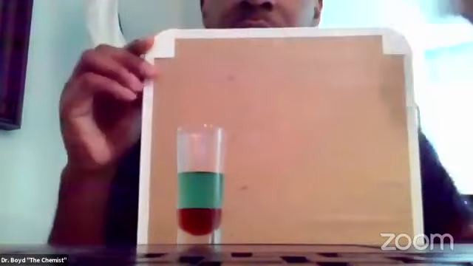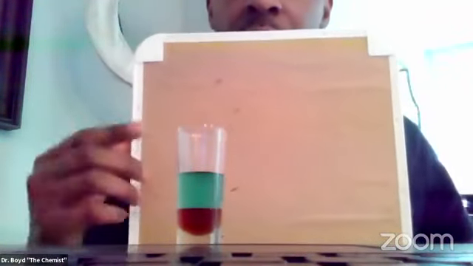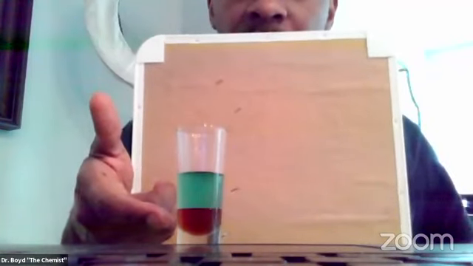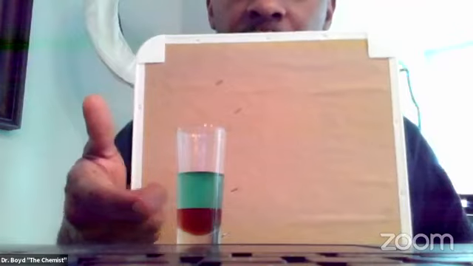I'm going to add some syrup, and look at that. The syrup actually went to the bottom of the container underneath the water. You can see it pretty clearly there. This green layer is our water that we dyed green. This brown layer is the syrup. Now, why did the syrup go to the bottom? The reason is because the syrup has a greater density than the water.